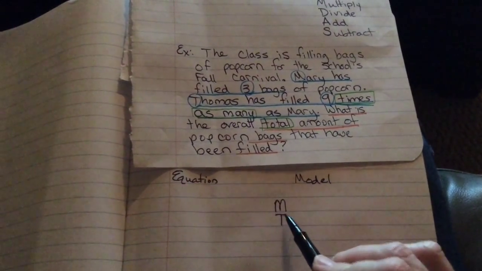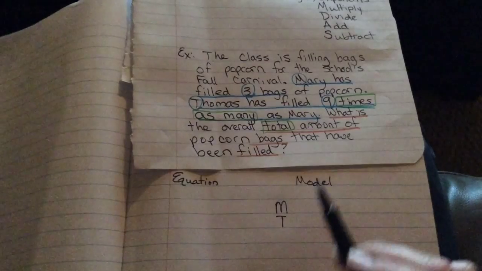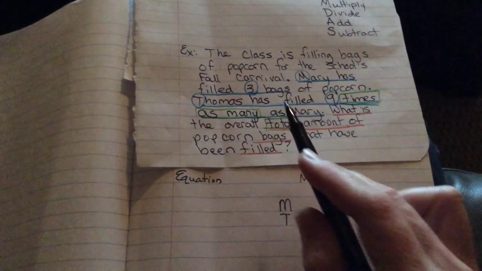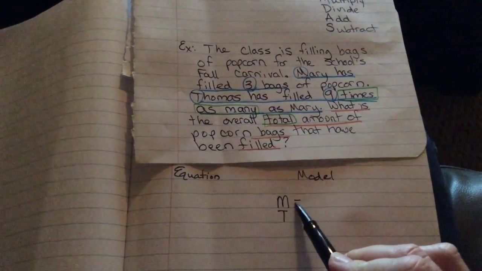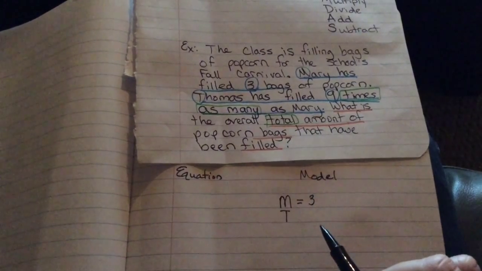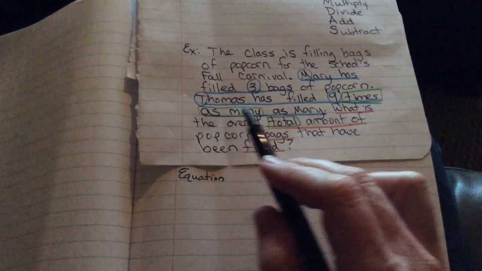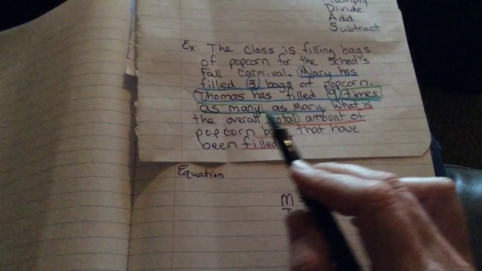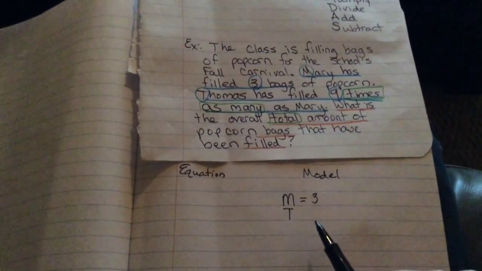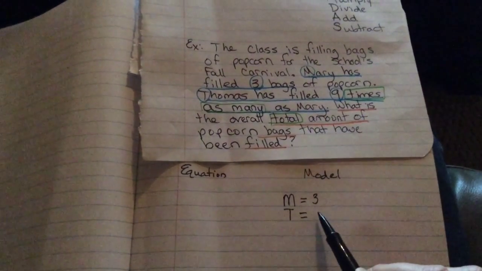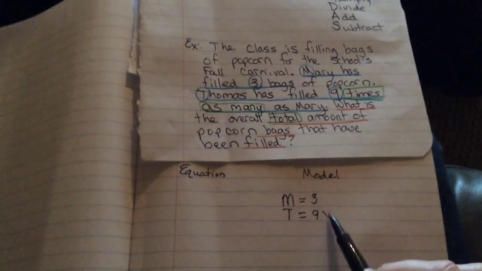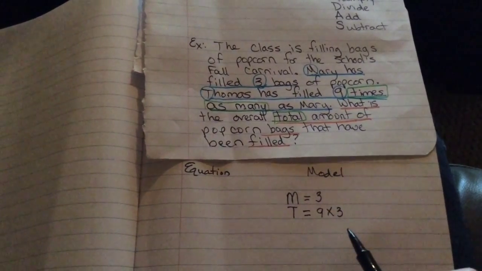Mary and Thomas. I know that Mary has already filled 3 bags, so Mary equals 3. And it says Thomas has filled 9 times as many as Mary. So that means Thomas has done 9 times as many as Mary has done.